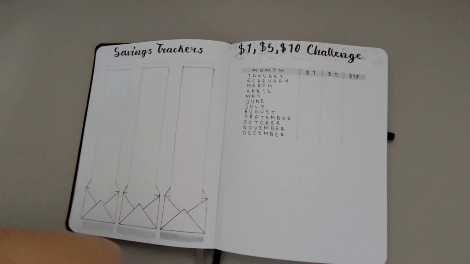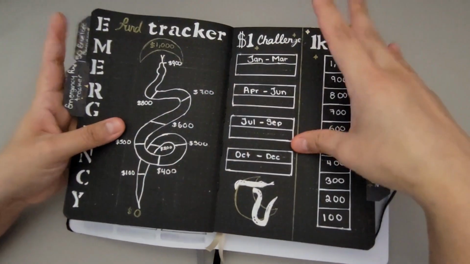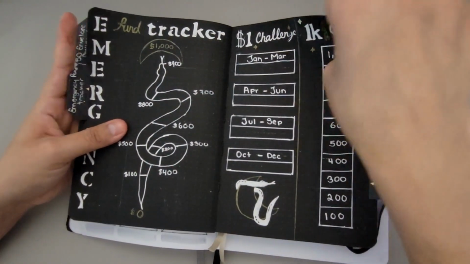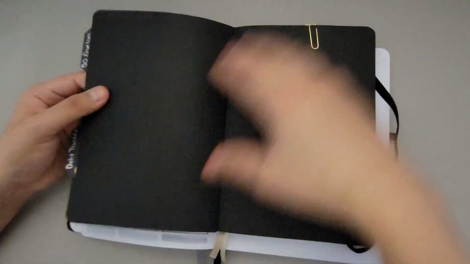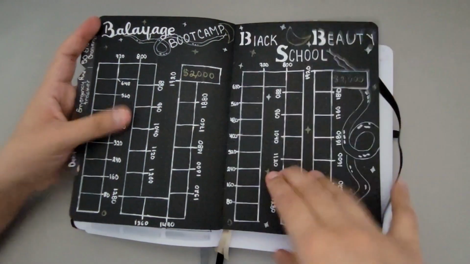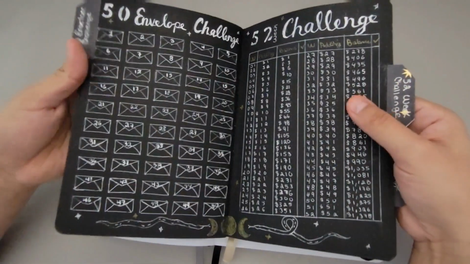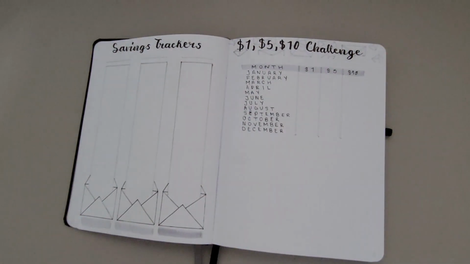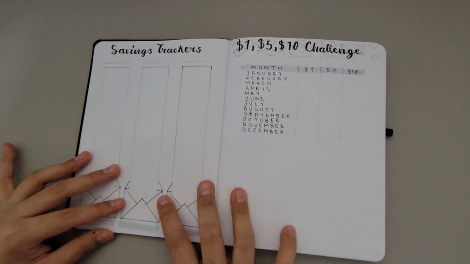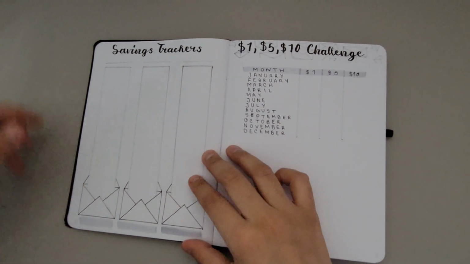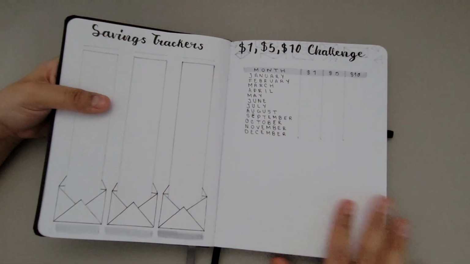If you've seen my flip through of my own, I have a lot of trackers and I just really like them. Let's see where I have more. Yeah, I have a bunch of trackers, and I really like trackers. And I know a lot of people like to color too, so I thought this was perfect for that.